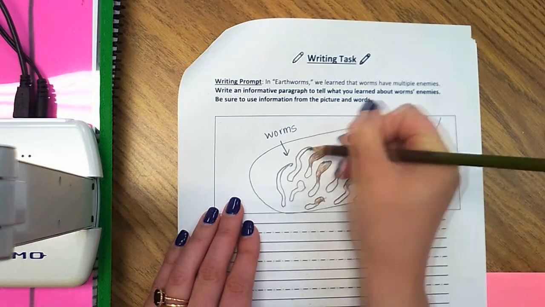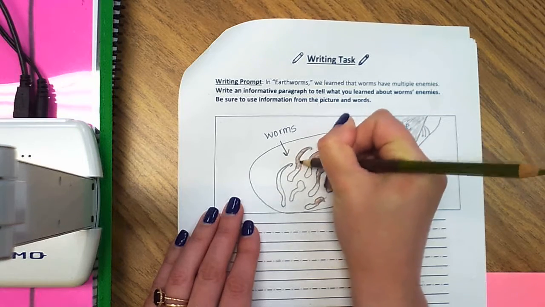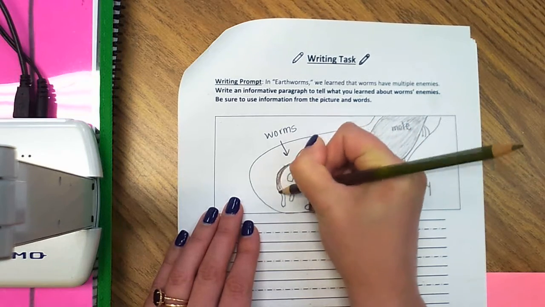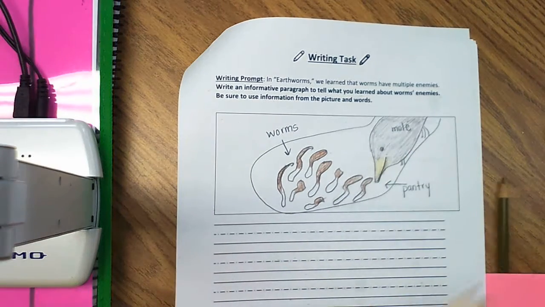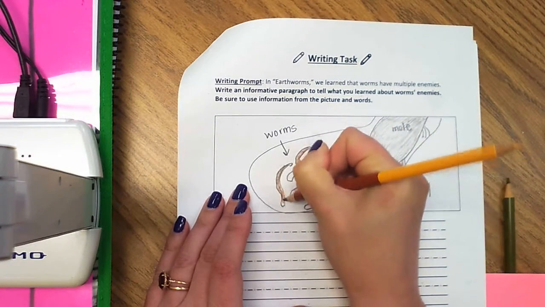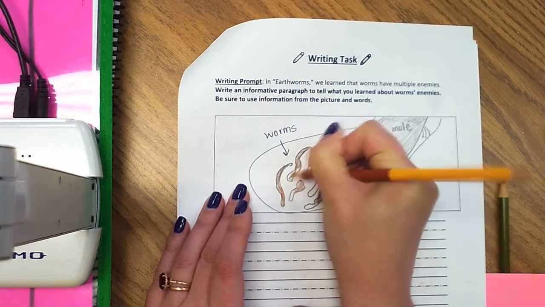Okay, notice I'm being careful. I'm not rushing because I want this to look realistic or real, so that way my reader understands what it is that I'm actually drawing and coloring. Then I'll finish them off with the other color that's got a little more red in it.